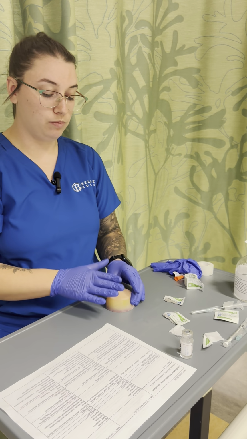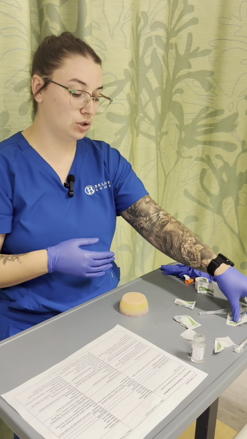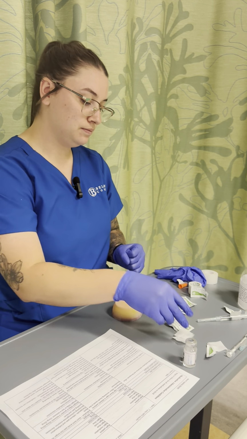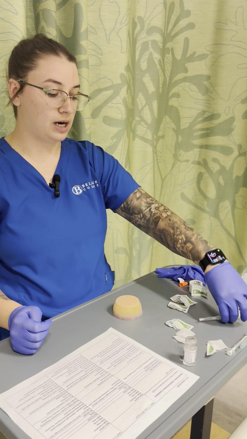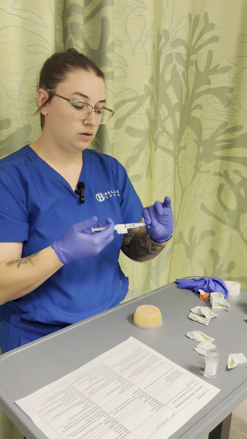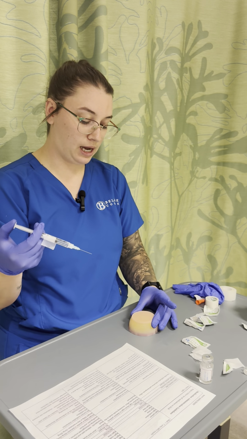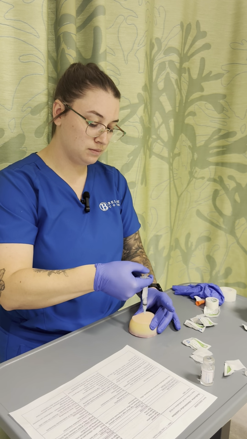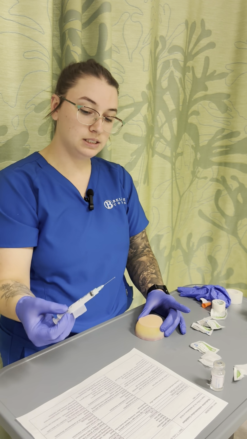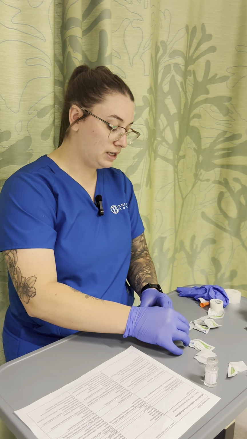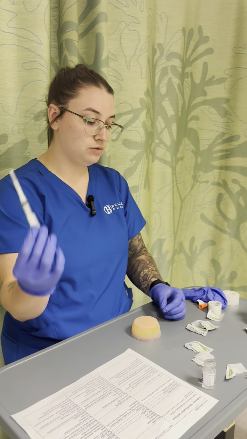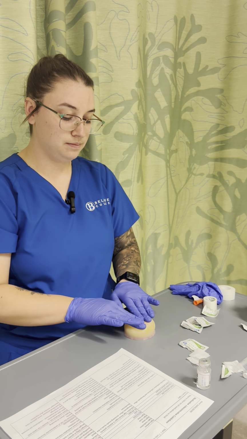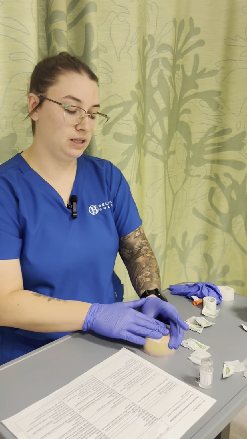And then for purposes, we'll also now pretend that this is a deltoid per patient's request. Once again, we would clean and we would wait for that to dry. We would insert the needle at 90 degrees. All right. This does not have a safety mechanism, so I will recap. And again, this will go into sharps, and I would apply pressure and a Band-Aid. All right, and then that is done.